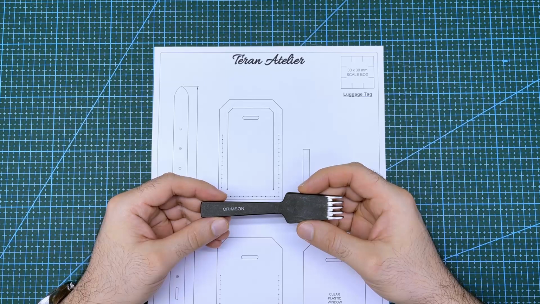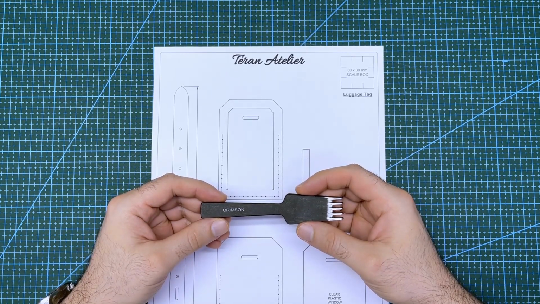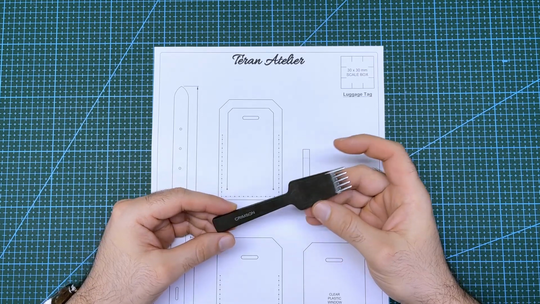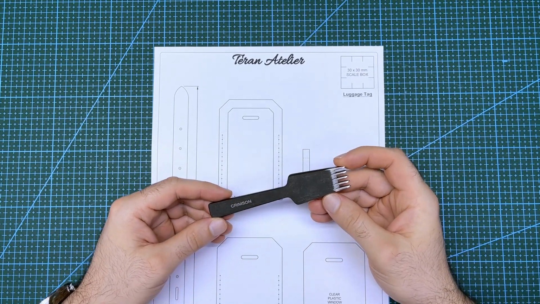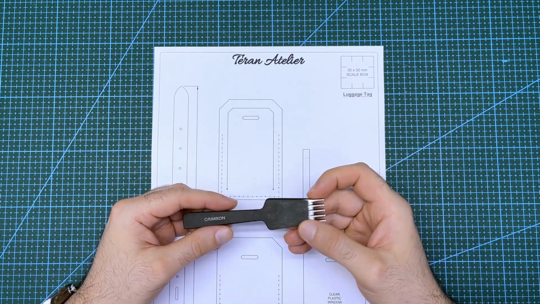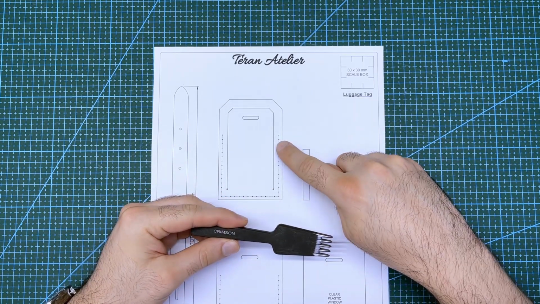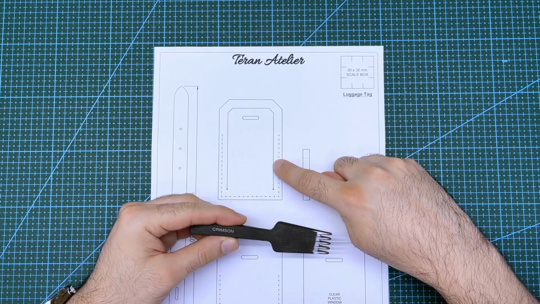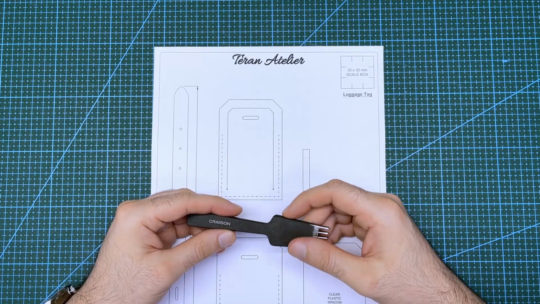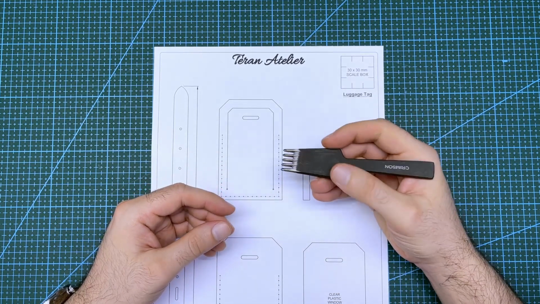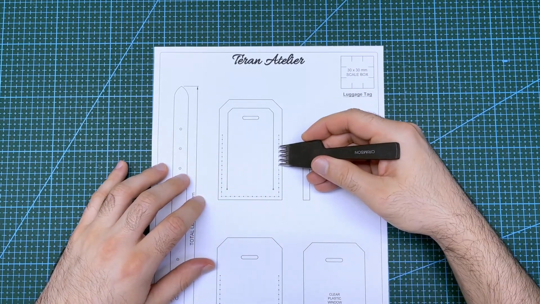If you are using Japanese style chisels, like these Crimson Hide irons with pointed tips, it is a lot easier to insert stitching holes as you only need to mark in the hole centers in your pattern. You can simply use a small circle to mark the center of the holes, rather than using slanted stitching marks. It then becomes very easy to line up the points of your chisel and punch in your holes.